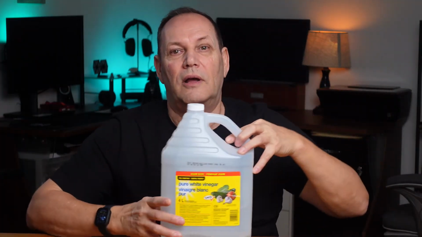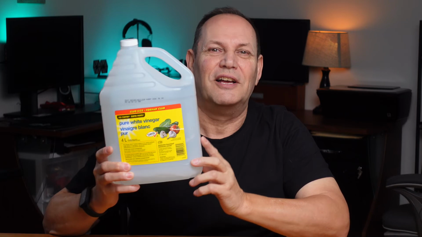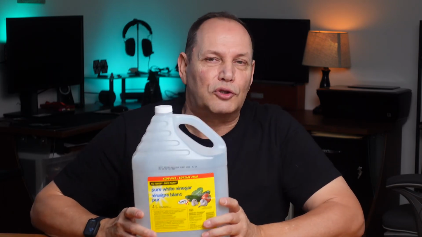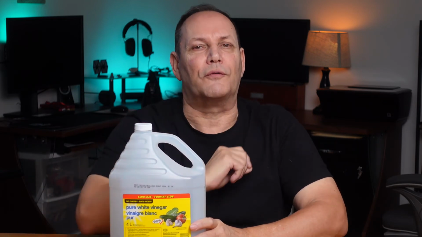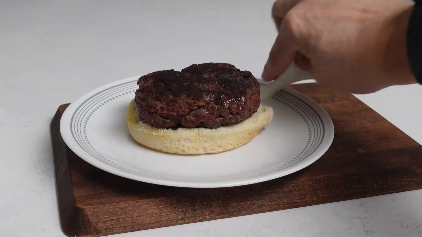And that is vinegar over here, this one. And yeah, I like vinegar on my French fries. Vinegar, it's handy to have. It's not so much for food styling as it is for food cleanup. That burger shot, got a bit of grease on the plate. Vinegar works great at degreasing.